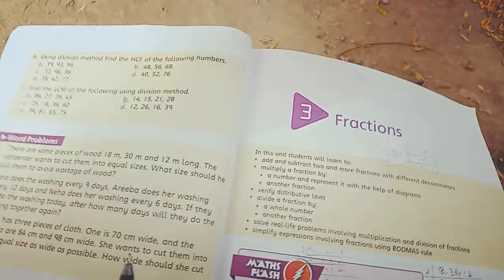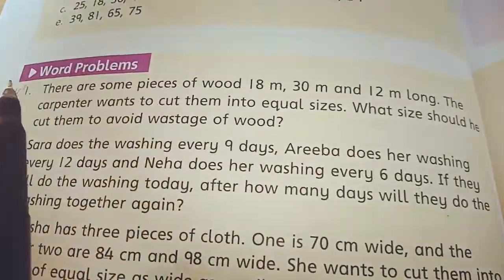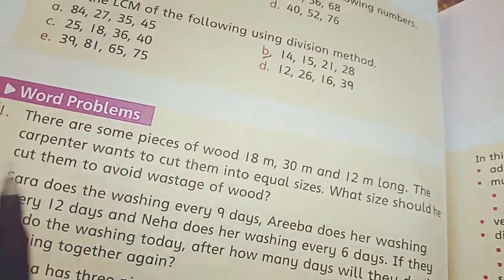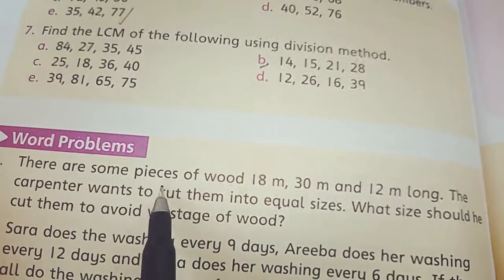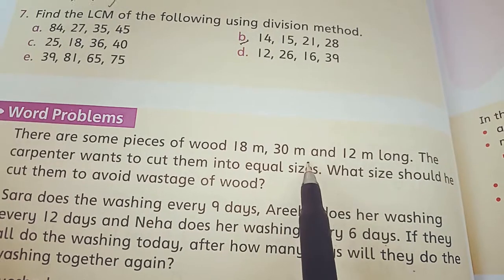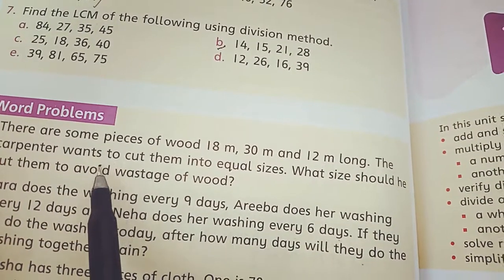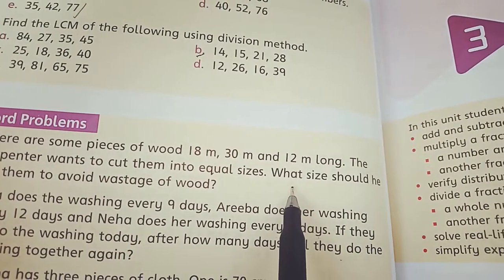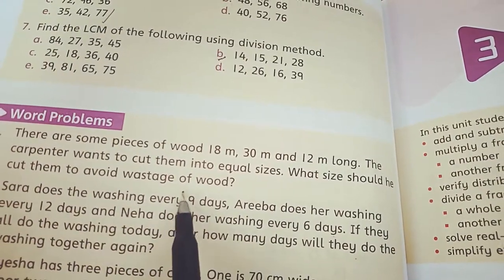And after doing these questions, come for the word problem. See, I'll just give you a single hint and you have to solve them on your own. There are some pieces of wood 18 meter, 30 meter and 12 meter long. The carpenter wants to cut them into equal sizes. What size should he cut them to avoid the wastage of wood?